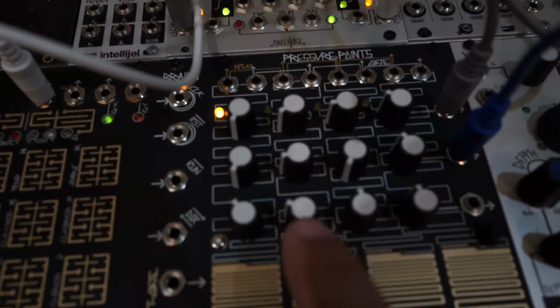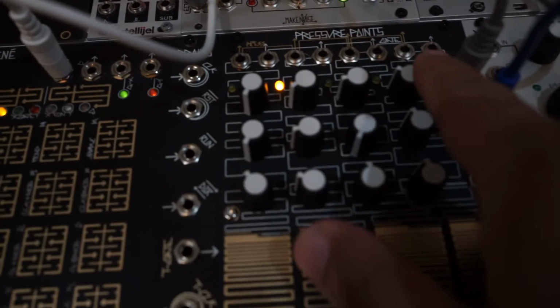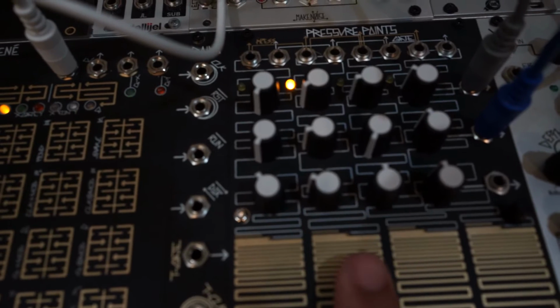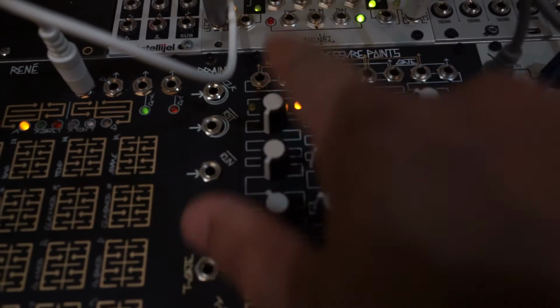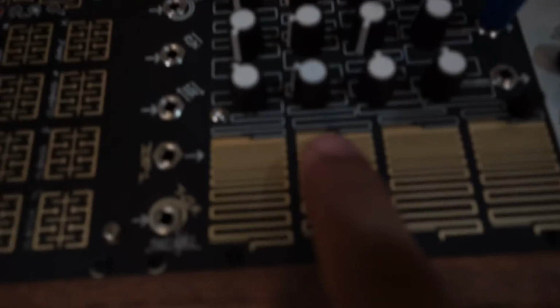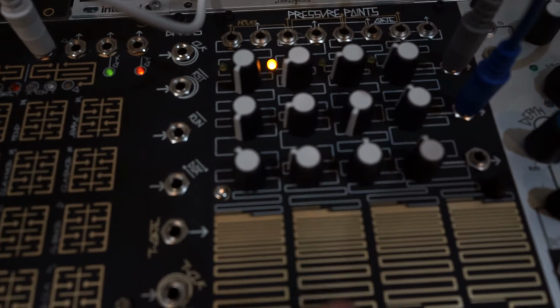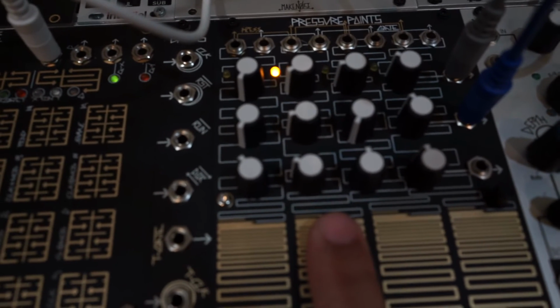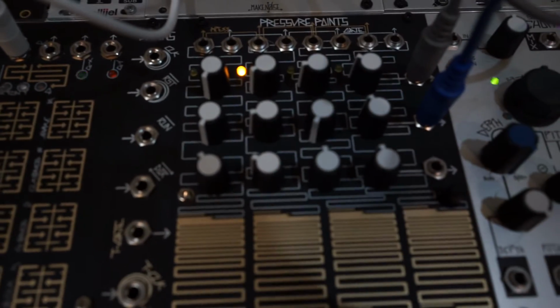The other interesting thing is that these also have gate outputs and pressure outputs. So when you press this, it can also trigger something if you were to connect a gate output. And the pressure has to do not with real pressure, but with how much of this you're pushing down, how much of the pad you're pushing down. And you can use that to control something. Using that to open and close filters is pretty cool.